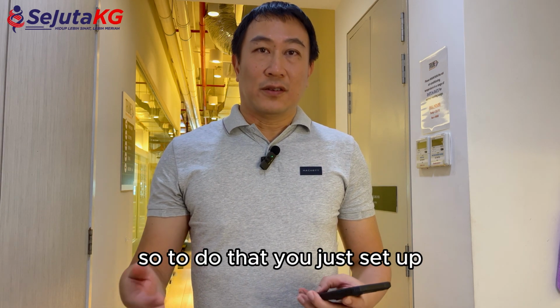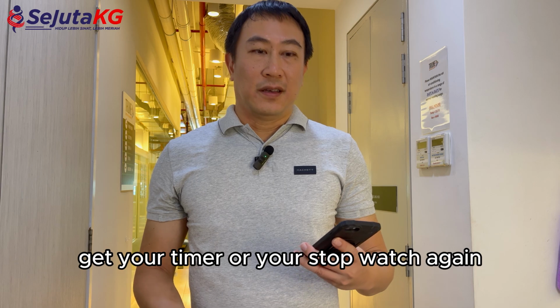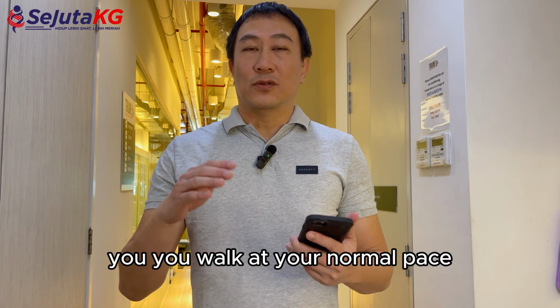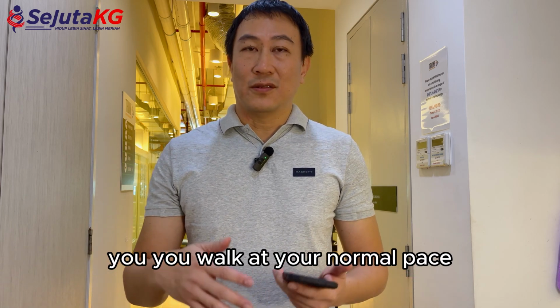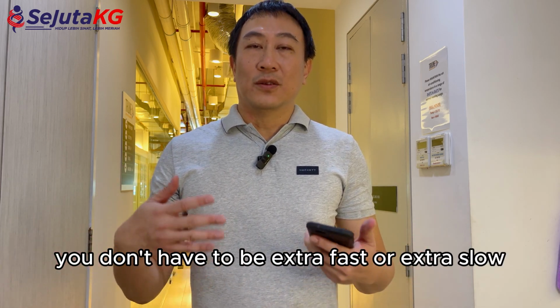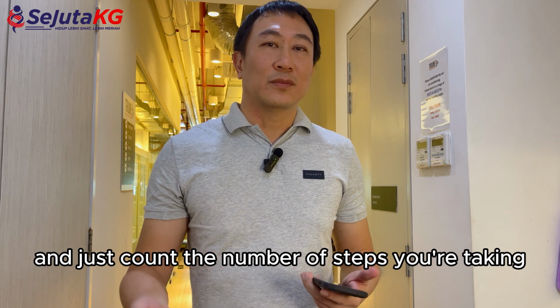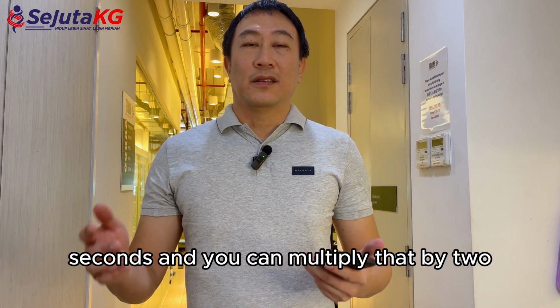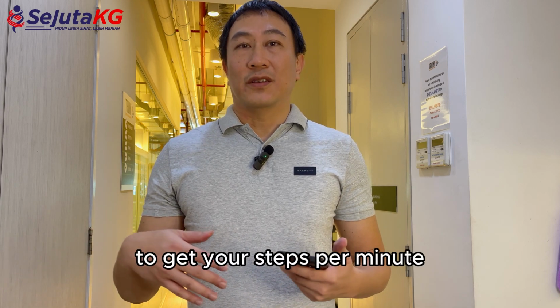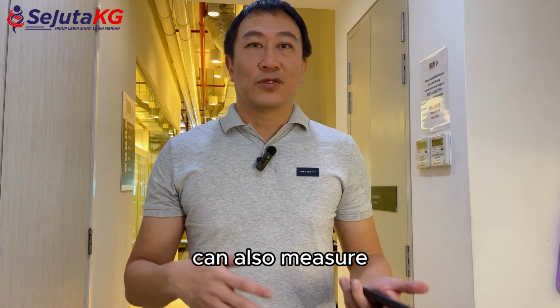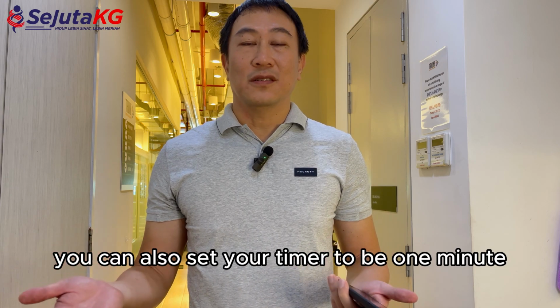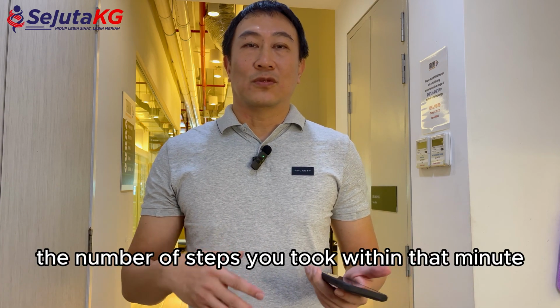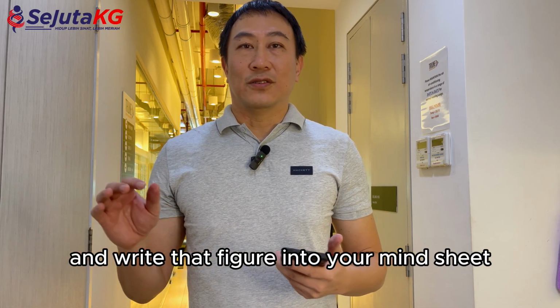even 1 hour. So to do that, you just get your timer or your stopwatch again, and you can set it for 30 seconds. And then when you start it, you walk at your normal pace. You don't have to be extra fast or extra slow. Make sure you walk at your normal pace and just count the number of steps you're taking and stop counting when it reaches 30 seconds. And you can multiply that by 2 to get your steps per minute. You can also set your timer to be 1 minute, and you just take the number of steps you took within that minute and write that figure into your Mindsheet.